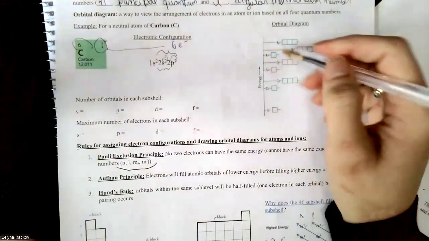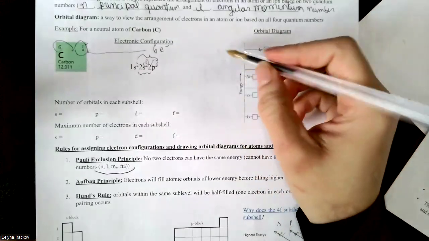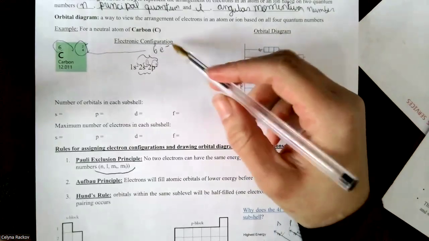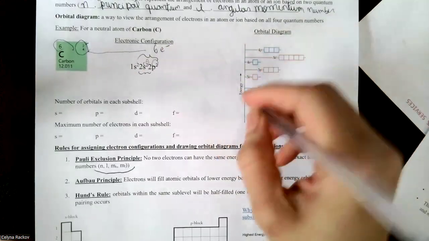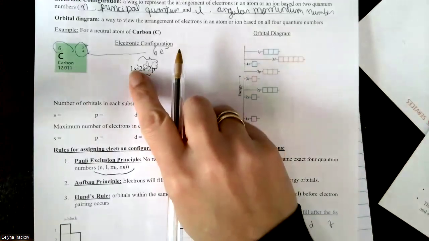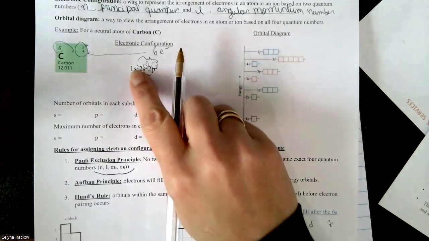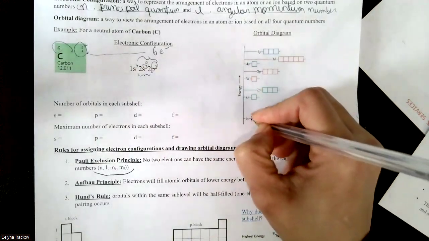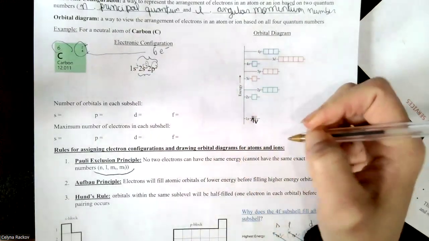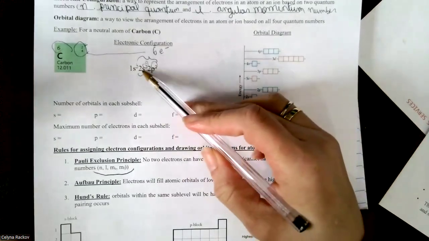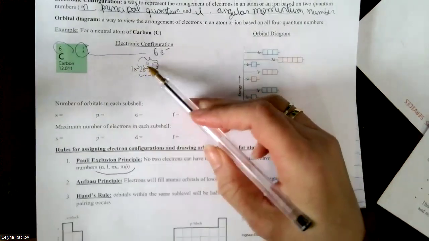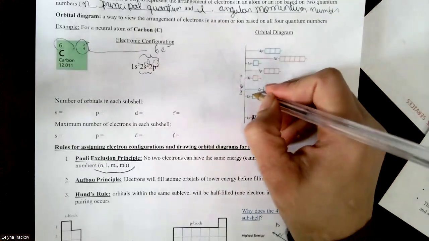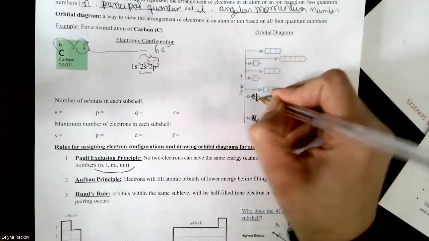So, for example, what is going to be the diagram for carbon? How many electrons do you have in the 1s? For 1s, you have 2, right? So one up, another down here. For 2s, how many electrons do I have here? 2s has 2. So one up, another down.